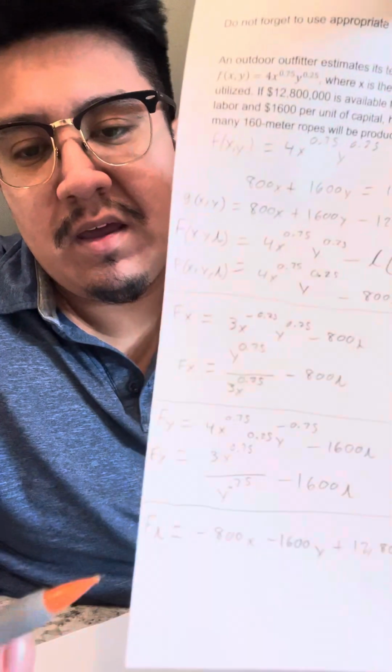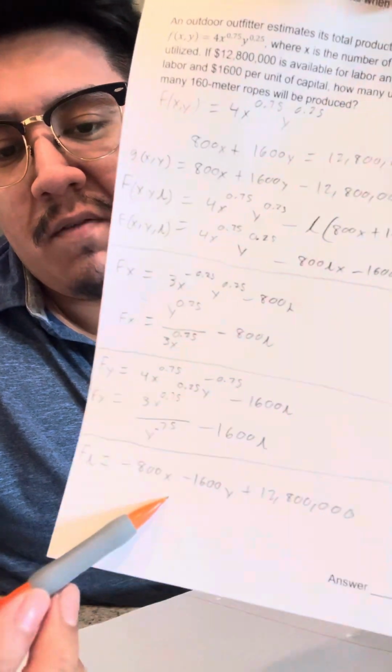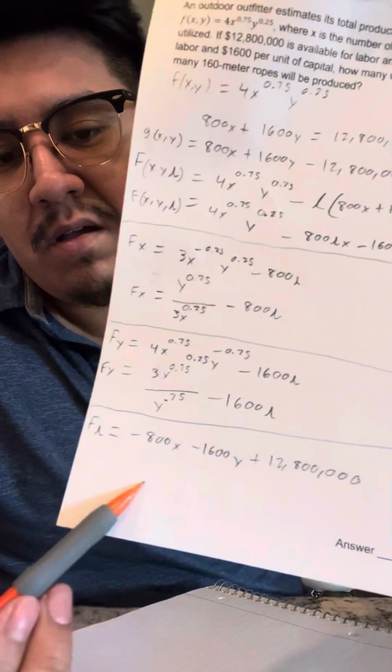That is my f of lambda right there. And now we've got to set them equal to 0. So now I'm going to find the points.